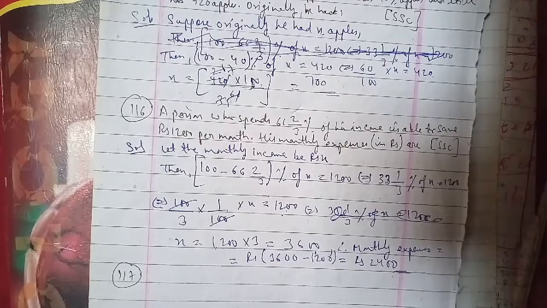How many students appeared for the examination? This has been asked in an SSC examination paper, and it is an important one as well, so we'll go ahead.